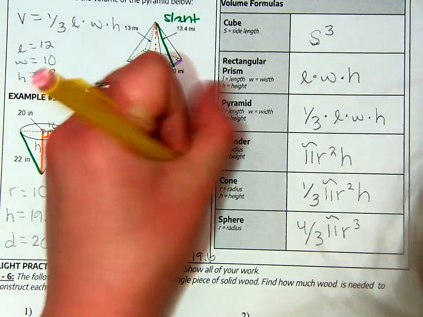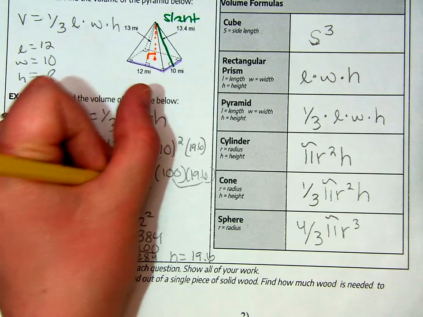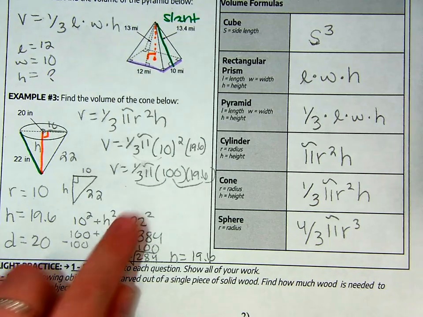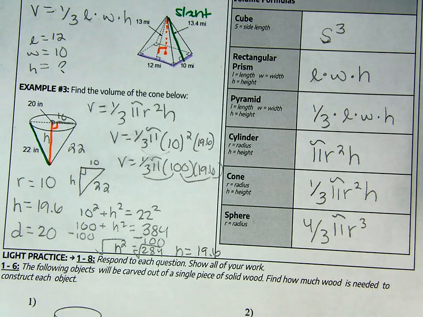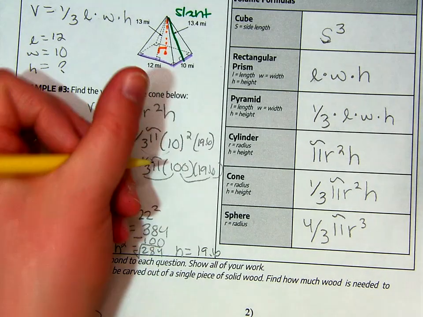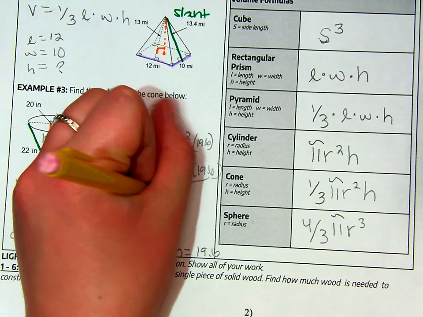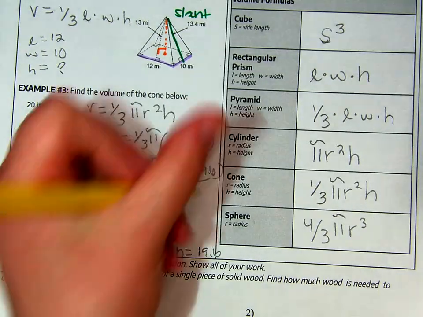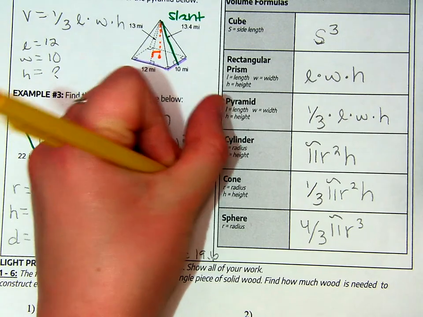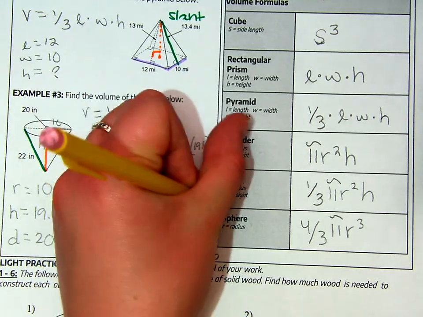Okay, when I multiply this, I'm going to leave pi alone and just multiply these three numbers, 1/3, 100, and 19.6. You get 653.3 repeating. And then again, pi inches cubed. That's our final answer.